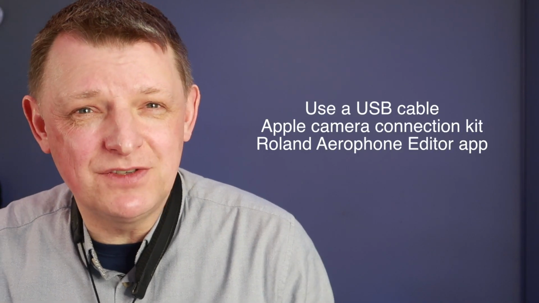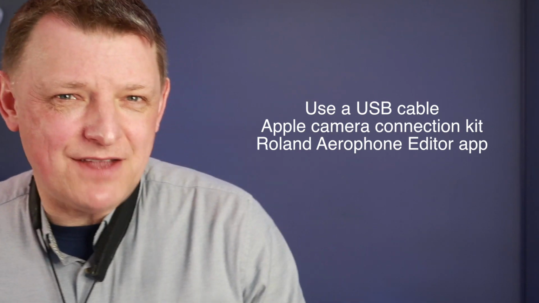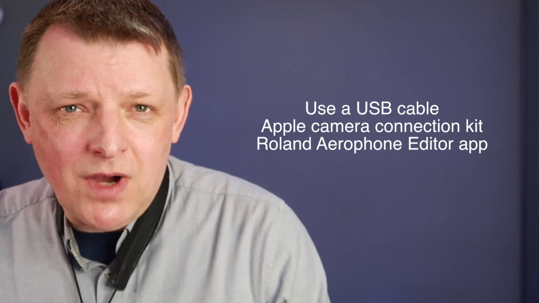Now, the first thing you need to do is connect up your app. So you need to plug in your iPhone or your Android device. You'll see in my other videos, we've done some basics on that already of how to save sounds and get into the editor. So copy that saw lead 2 sound into one of your memory slots here on the Aerophone. And then if you open up the app, you'll be able to go ahead and edit that sound.